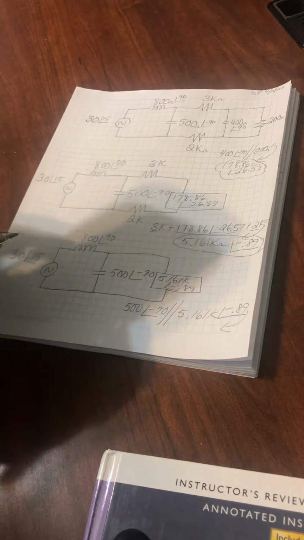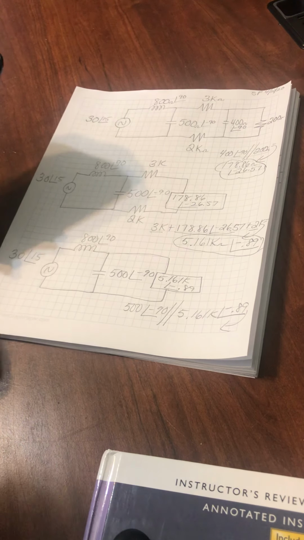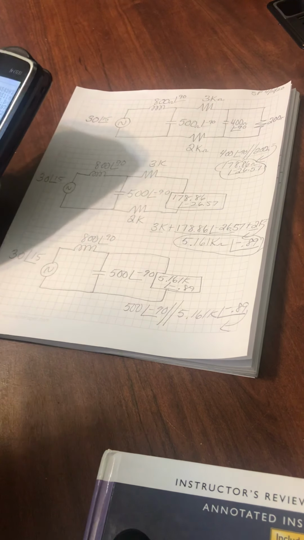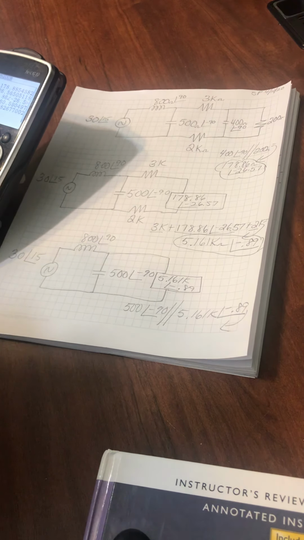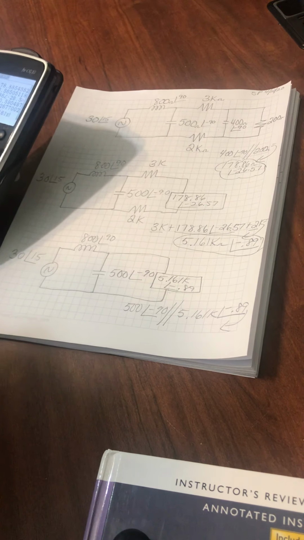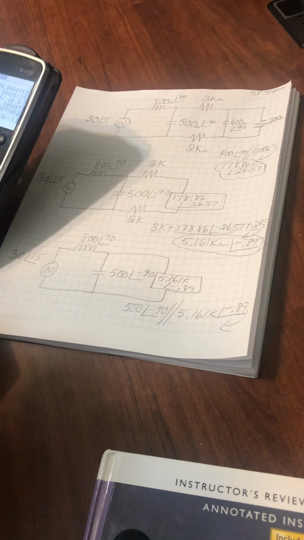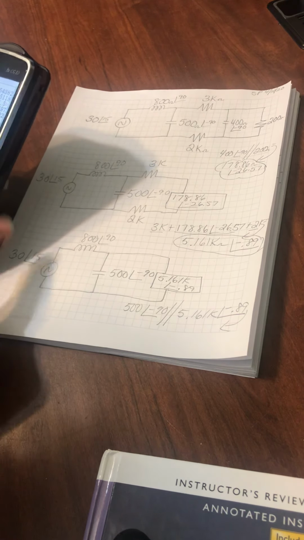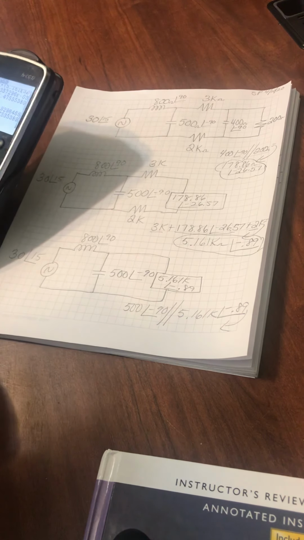Make sure you put it all in parentheses. 500 at negative 90, shift reciprocal, plus, open parentheses, 5.161K at an angle of negative 0.89, reciprocal equals 1 divided by that too.